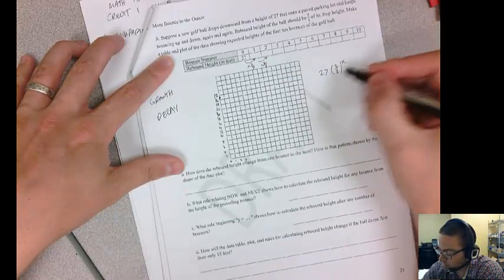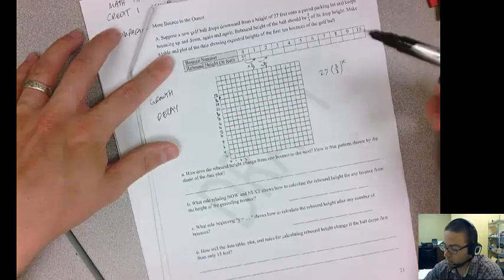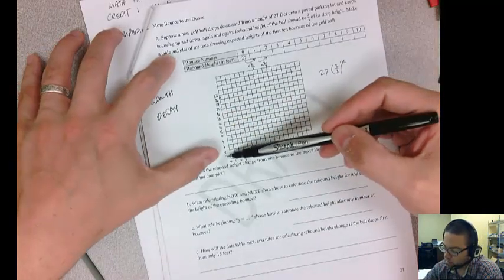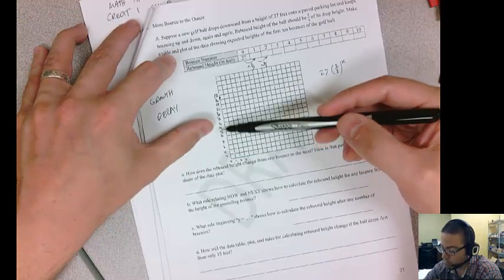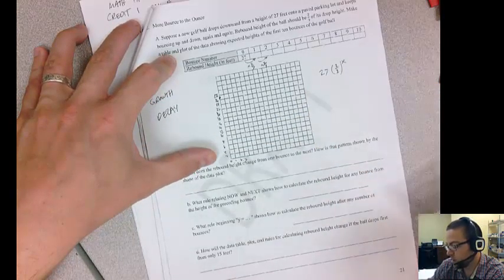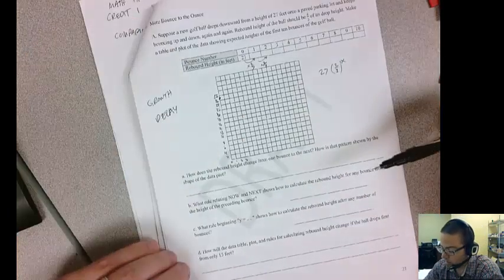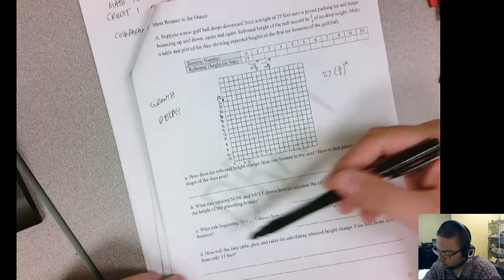So 27 times 2/3 to the x would be this function. So go ahead and graph it, and I would recommend that you graph your y-axis at a step of 2 and your x-axis at a step of 1. That way it'll fit on the graph nicely. Okay, so you can answer those questions now.